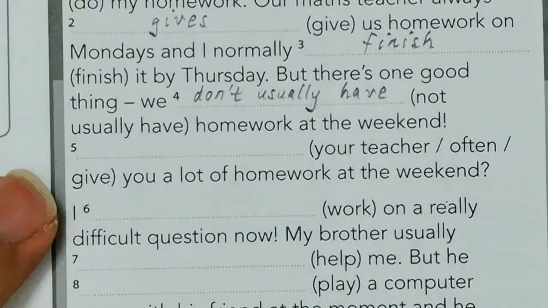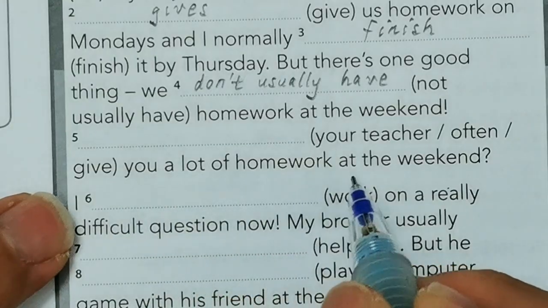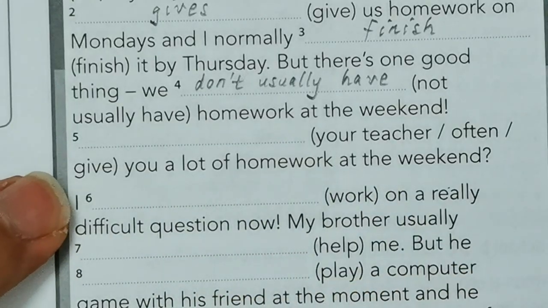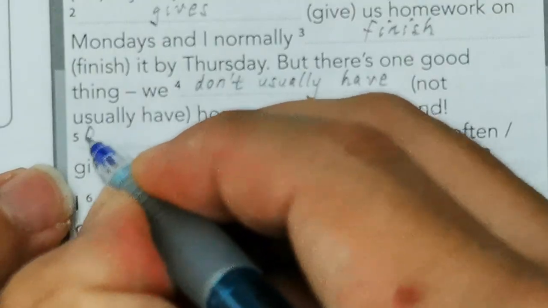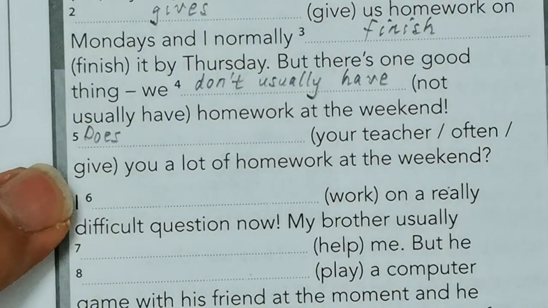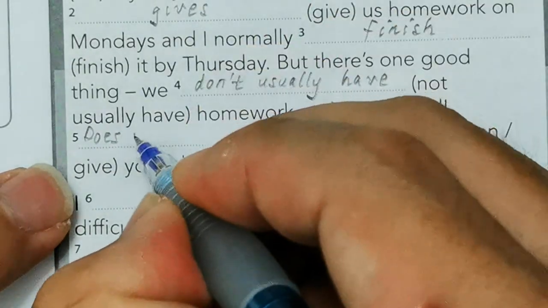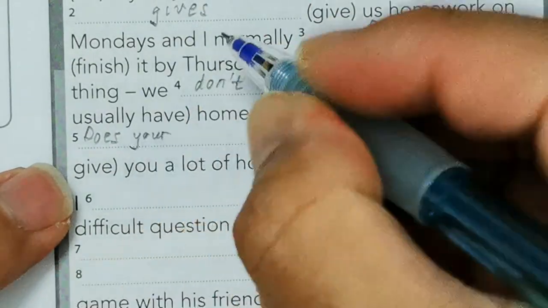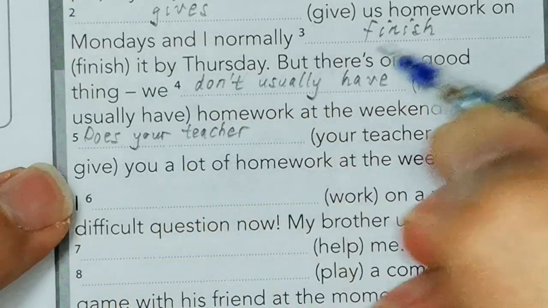And then number 5, so your teacher often give you a lot of homework at the weekend. So this is questioning. So you need to use the verb to do. So we have does your teacher. So does, because your teacher is just a singular noun. So does your teacher, so we have less space here.